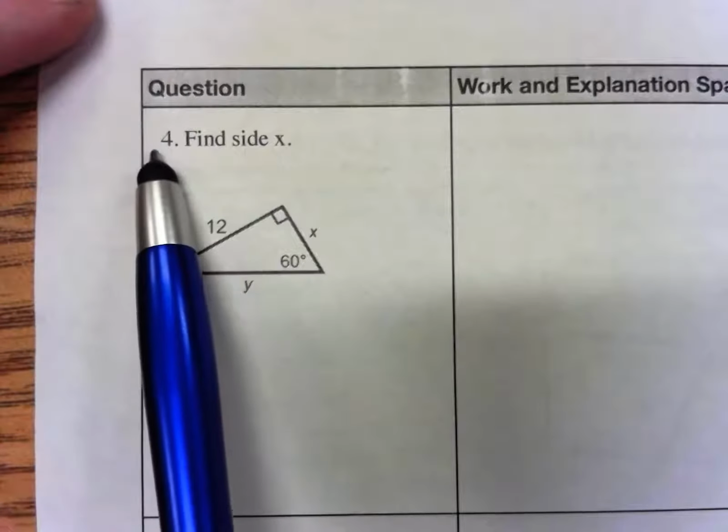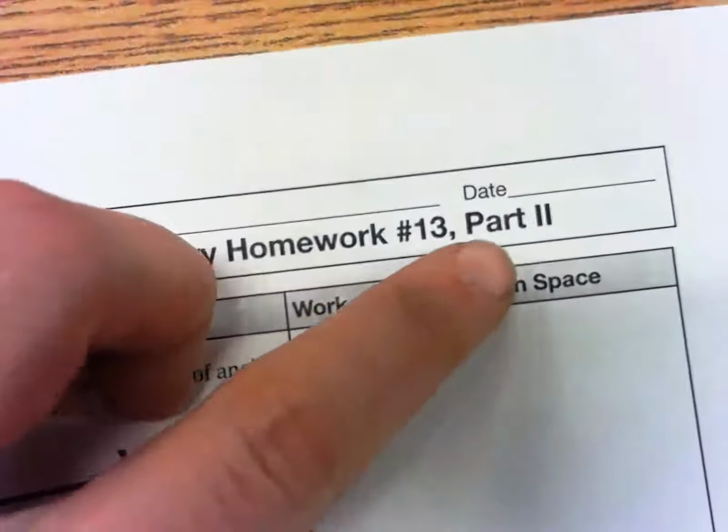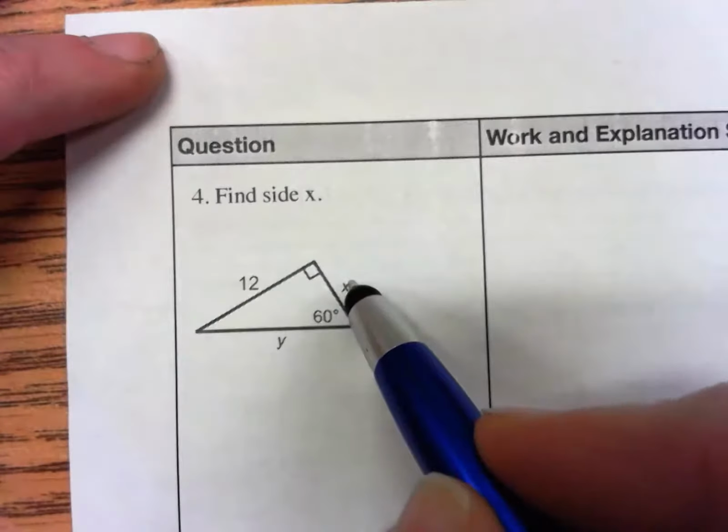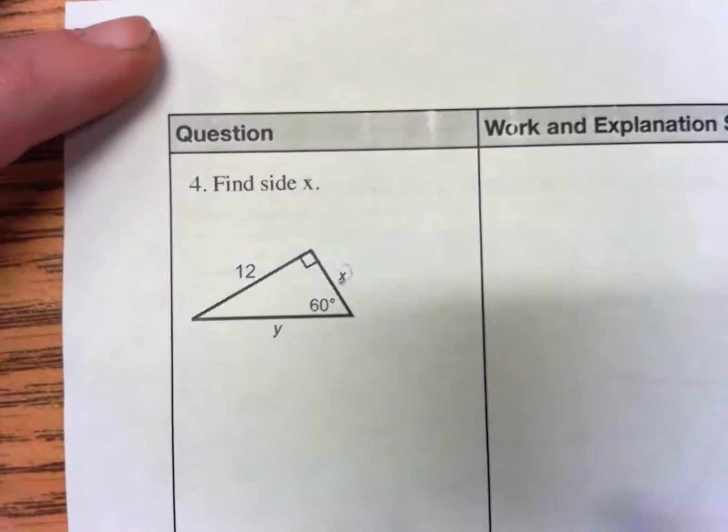This is question number 4 on homework number 13, part 2. So the question says find side x. So we're concerned about this side right here.